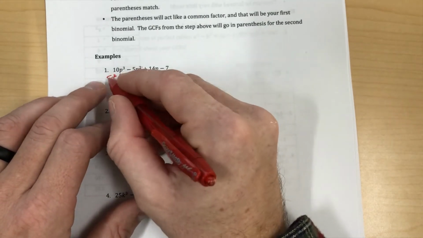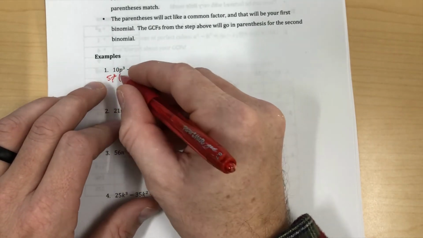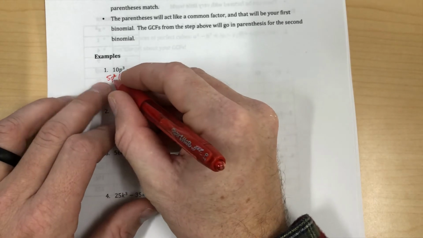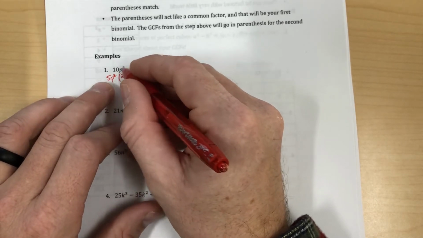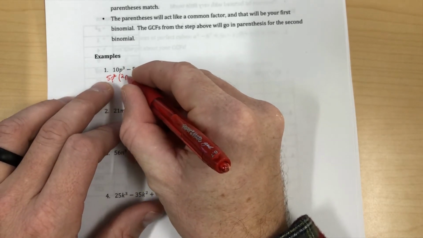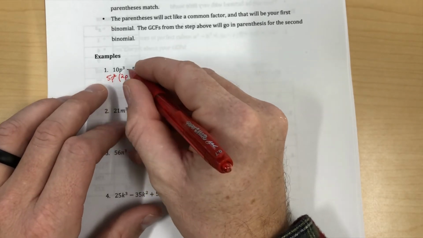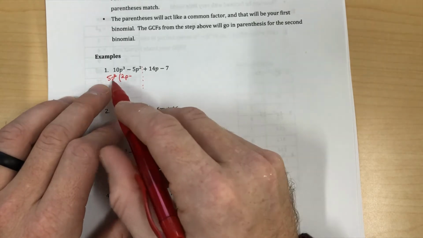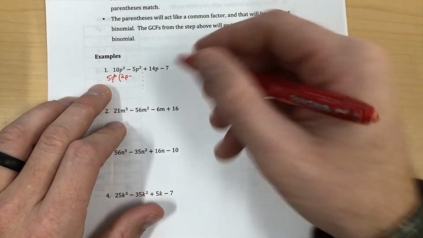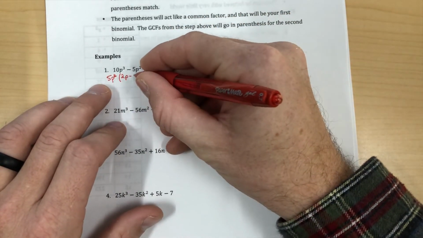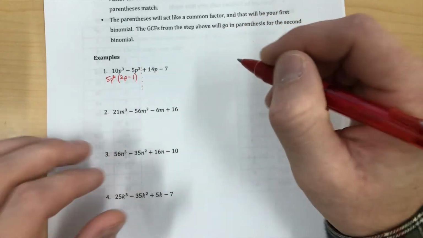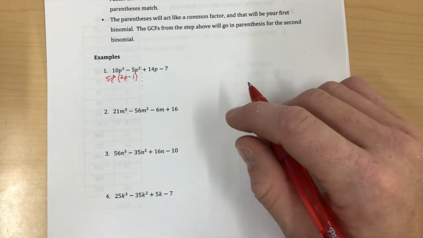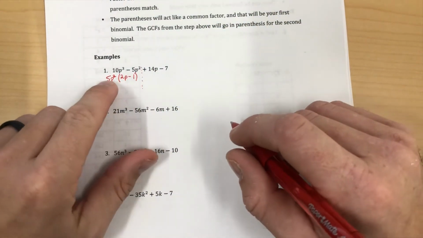And then ask yourself, what times 5 gives you 10? That answer would be 2. What times p squared gives you p cubed? That would be a p. And notice here we've got a minus sign, so we're going to keep a minus sign right there. And then 5p squared times what gives you 5p squared? Well, the answer to that would just be 1. Okay? So the left side has been factored. We've taken out the greatest common factor of 5p squared.